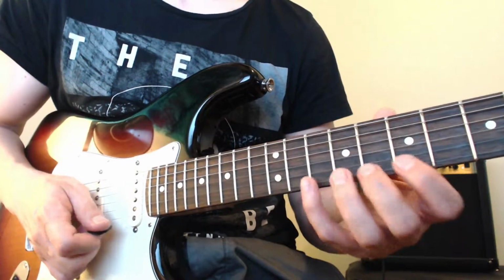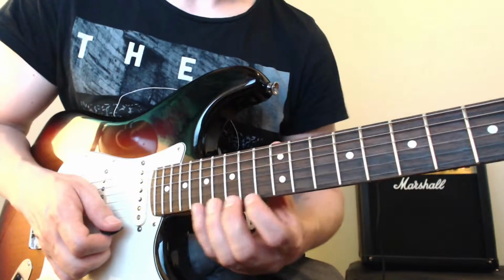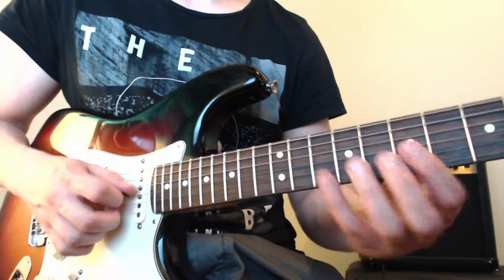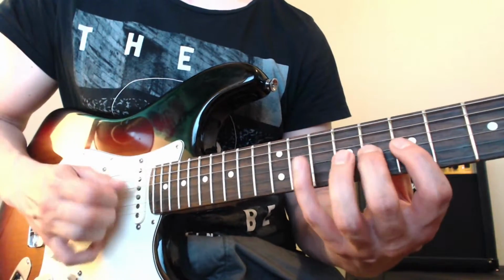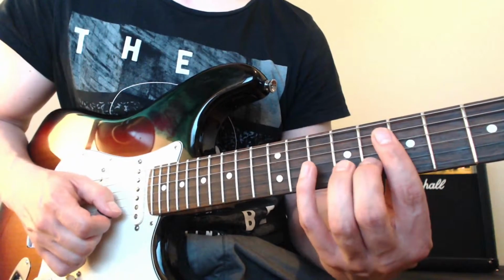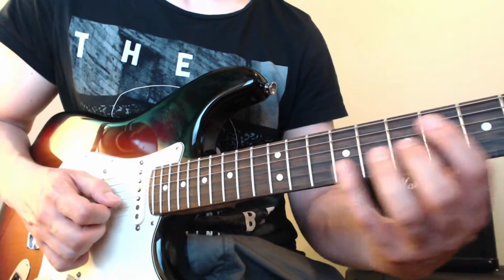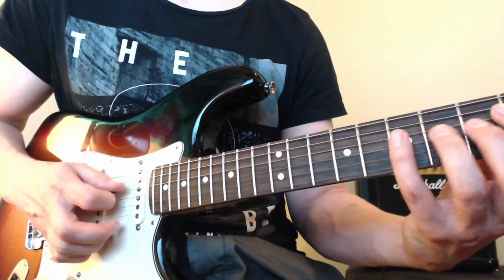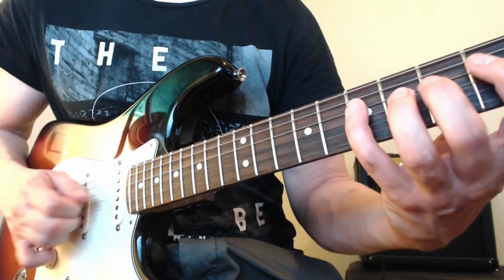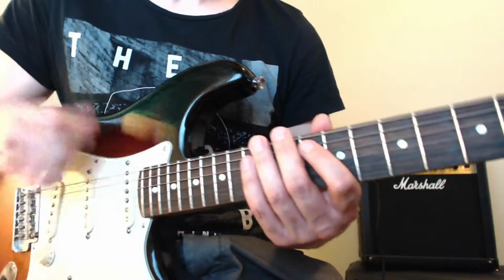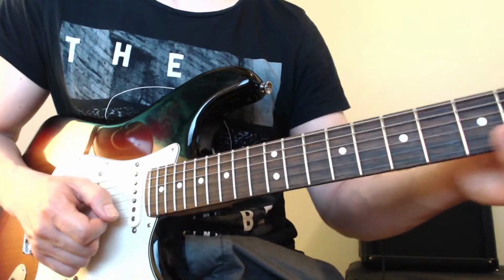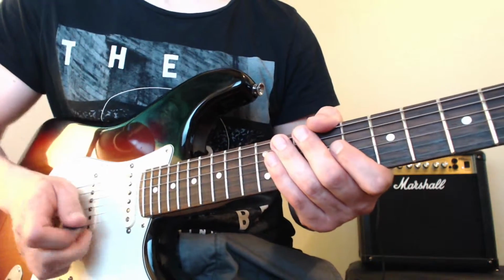So I would take a pattern like this and just move it around on the same string group or change string group, and even if I change to this string group, I would get a totally different interval structure. I don't care about that, because now it's a purely technical thing to get used to. So I move it around like that just to get some variation and get a feel for a different part of the neck as well.